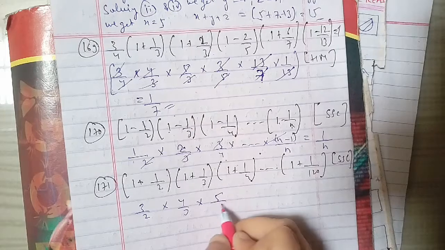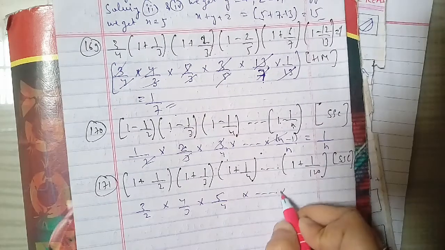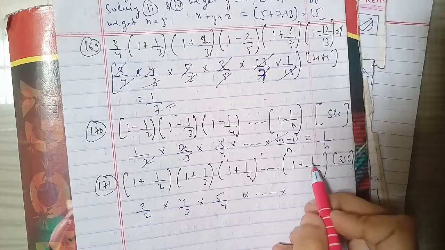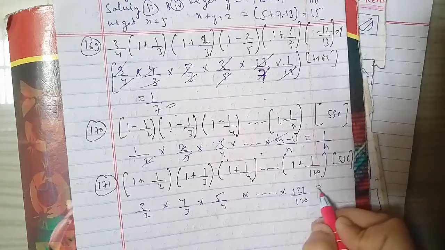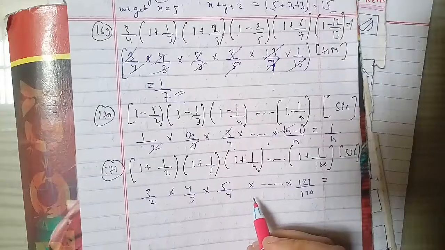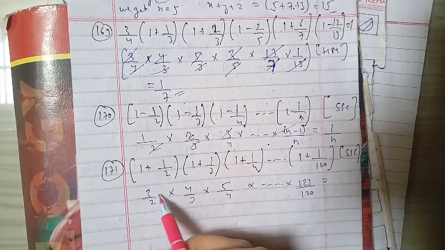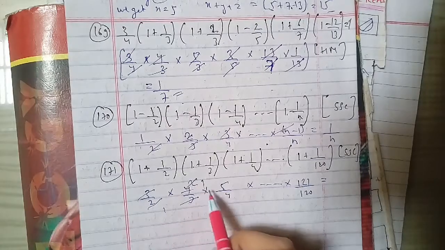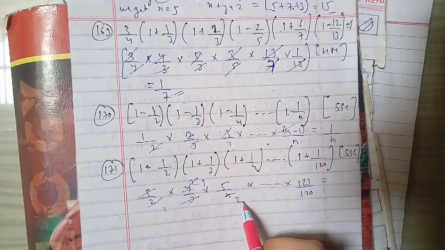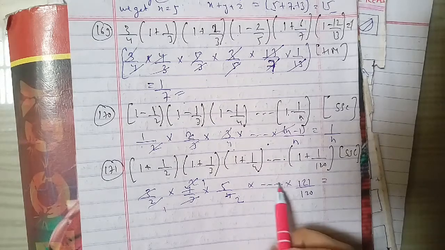Let's see whether it will cancel out or not. The 3 is cancelled by 3, 2 ones are 2, 2 twos are 4, 2 ones are 2, 2 twos are 4, and the 120 will be the previous one, that will be cancelled out as well. So it is the pattern: 120 cancels, 120 upon 2, the 5 is cancelled by the other 5, so 121 upon 2 will be the right answer for this question.